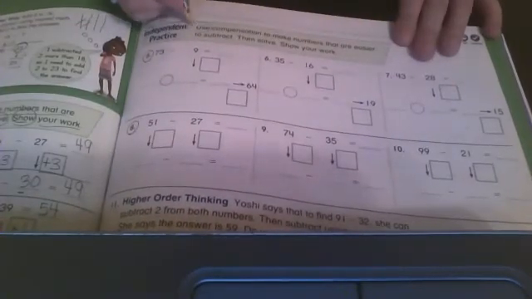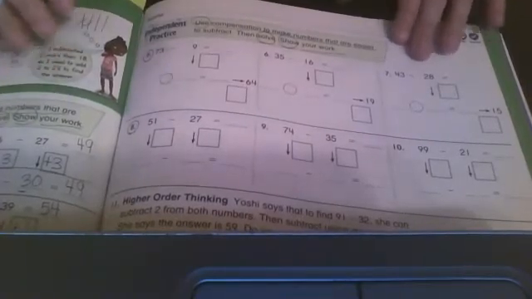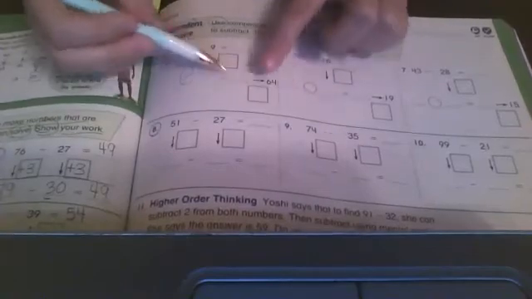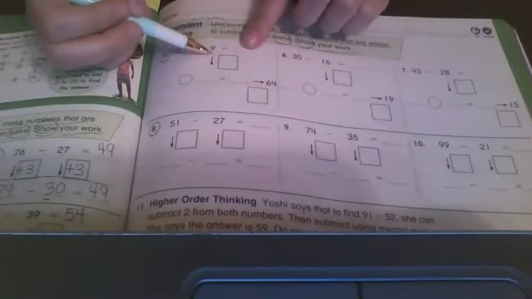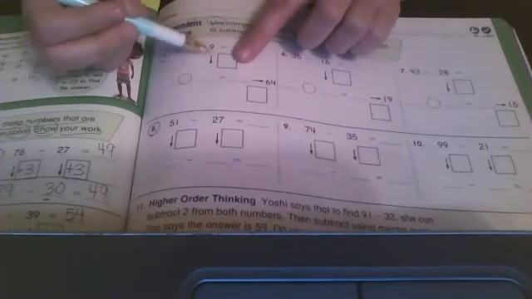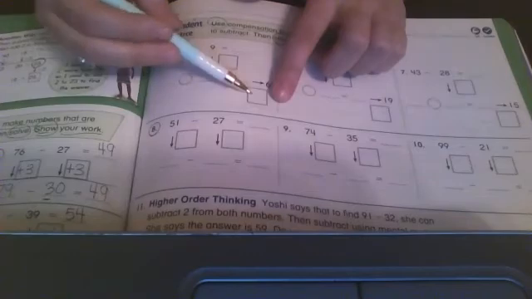The independent practice directions tell us to use compensation to make numbers that are easier to subtract, then solve and show your work. All right, so I'm going to go ahead and start with number 5, and you can see based on the boxes that they give us that for this strategy with compensation, I'm going to be finding my 10, adding to make a 10, and then I'm going to add it again to my difference.